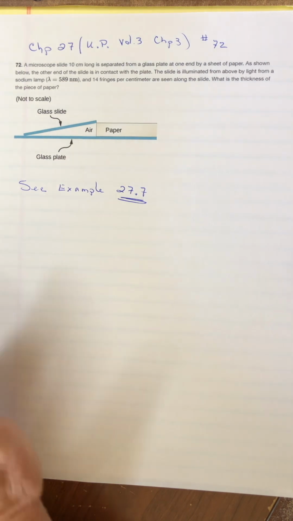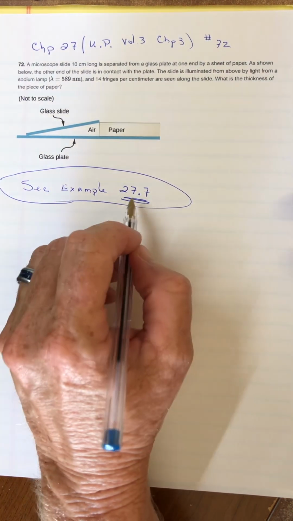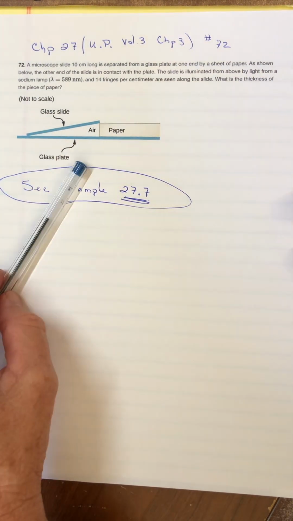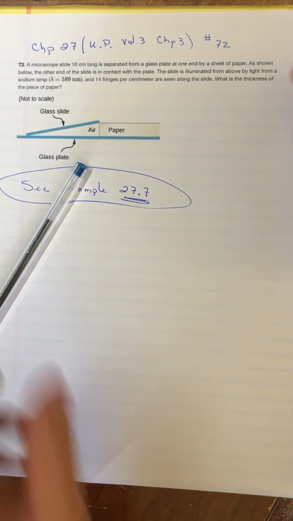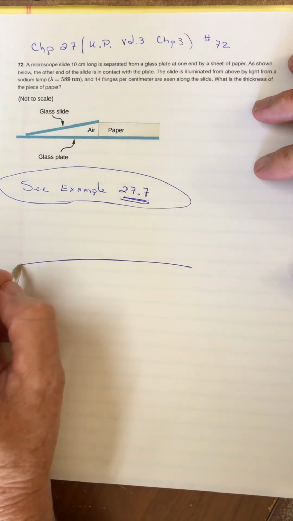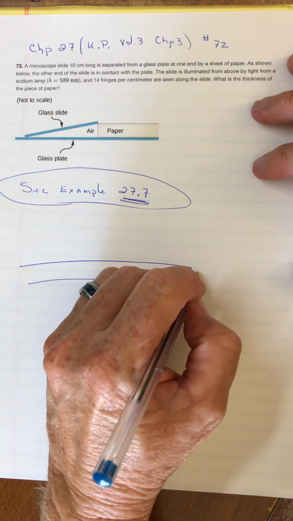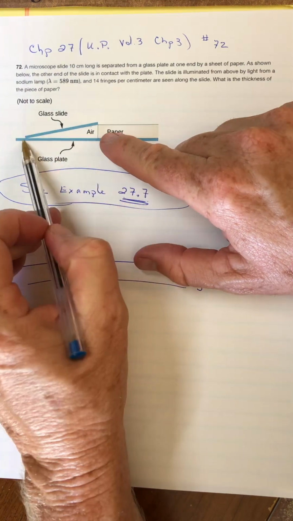But maybe the first thing I should say is you might want to look at example 27.7 in your college physics book. In that one, they do an interference, and it is close to this one, kind of, not nearly as hard. That one has a soap bubble. And so they kind of think of the thin film as all having a uniform thickness. And ours has a wedge to it.